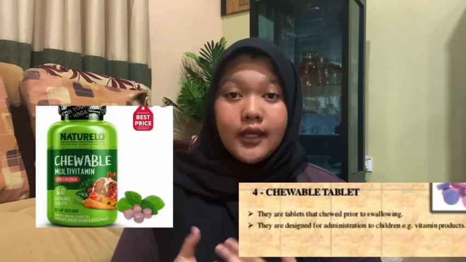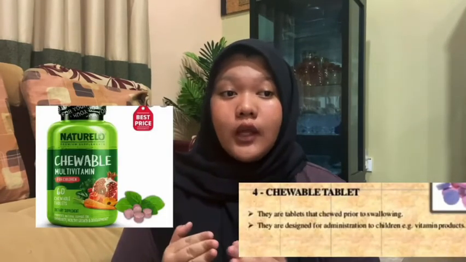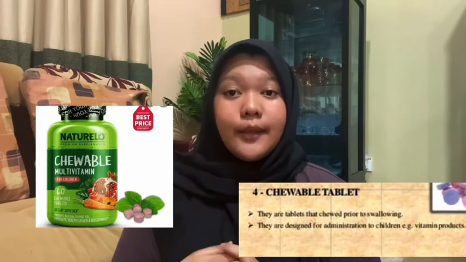Number 4 is chewable tablet. These are tablets that are chewed prior to swallowing. They are designed for children or kids, for example vitamin products.